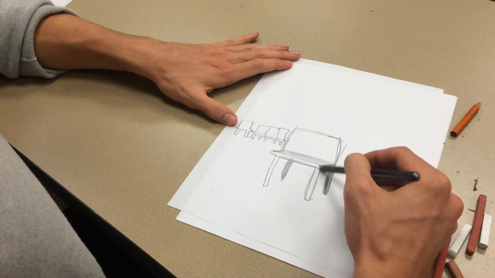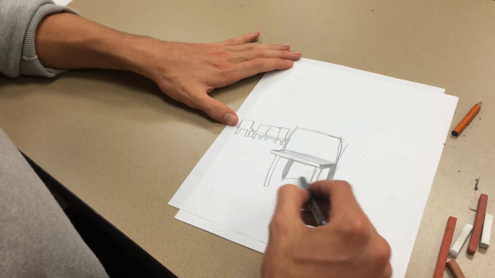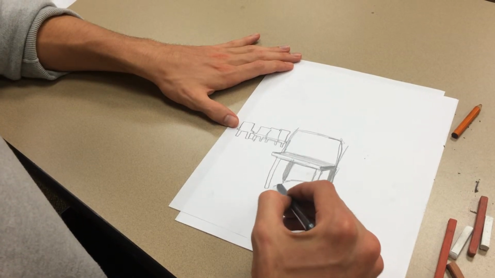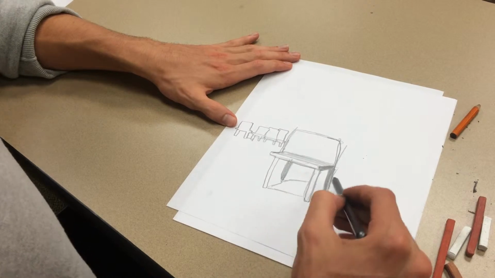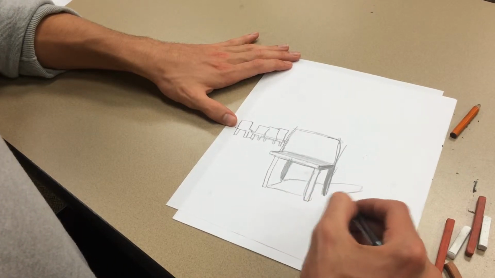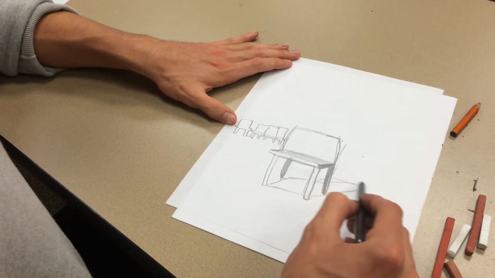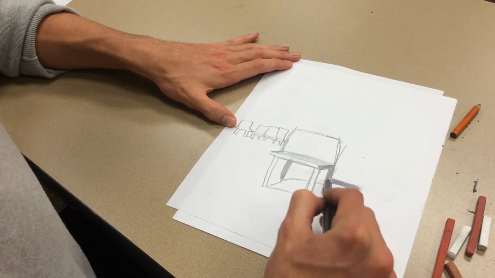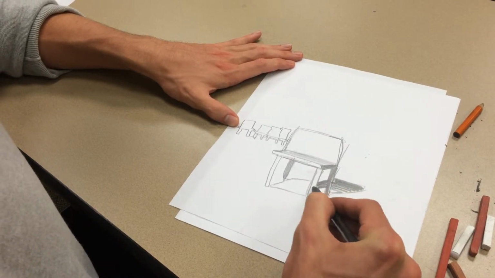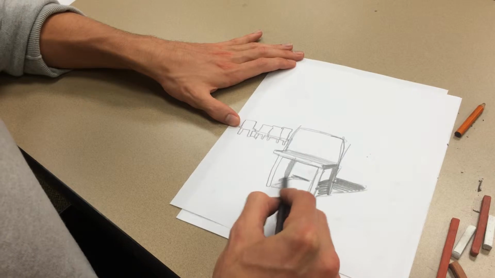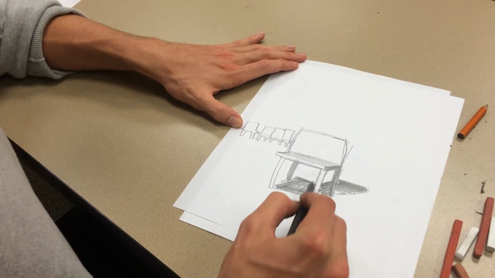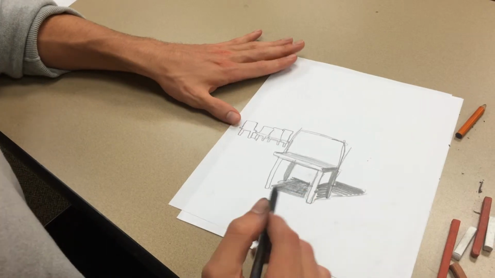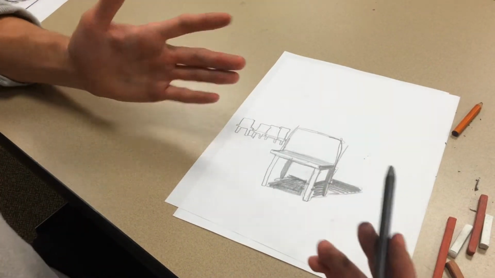So you also have to understand that things cast shadows. In the foreground, shadows are going to be clearer because of relative clarity. And almost always shadows go back like here. So here's our shadow. It's coming along, it's coming along. All right, and there's a simple chair.